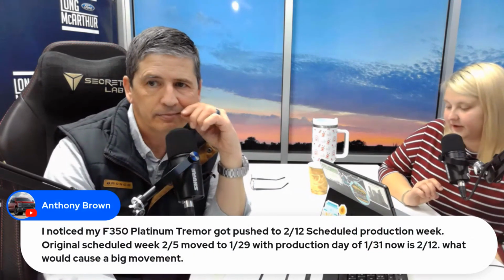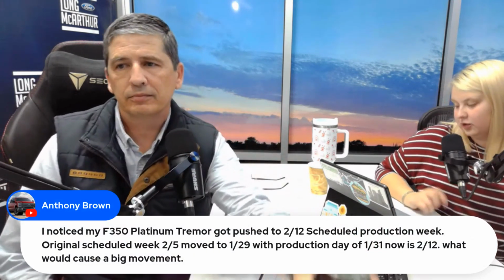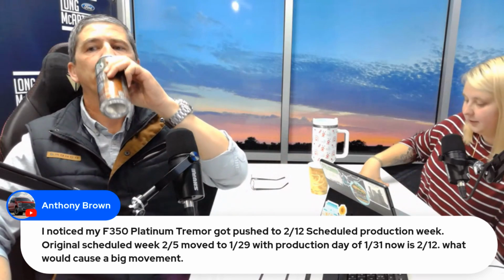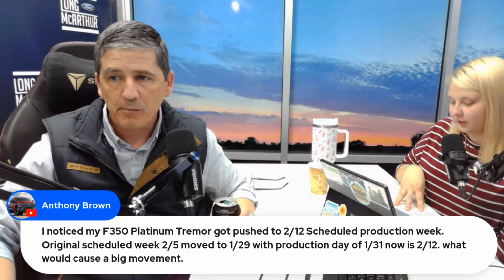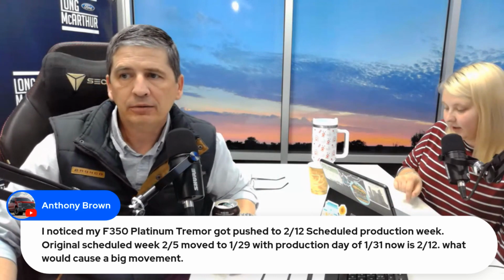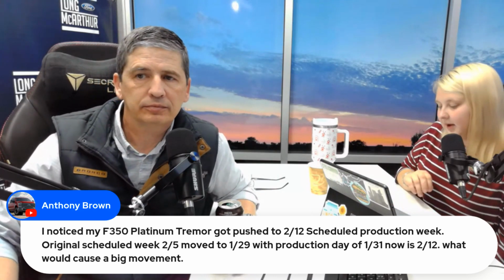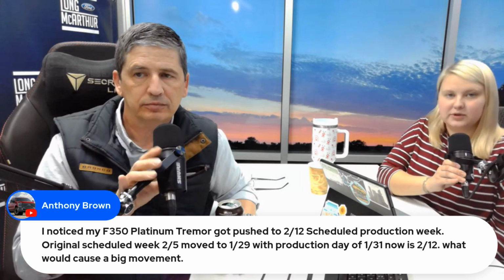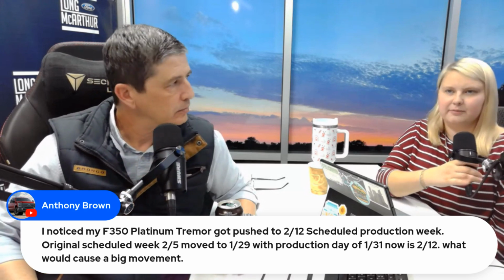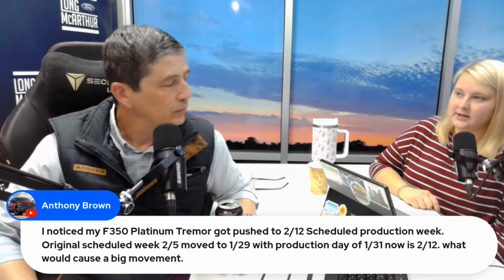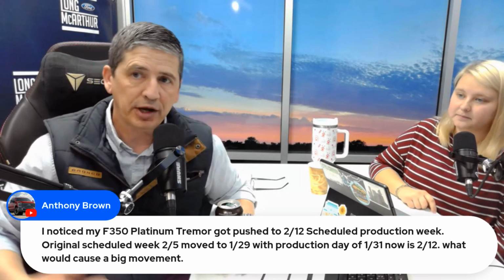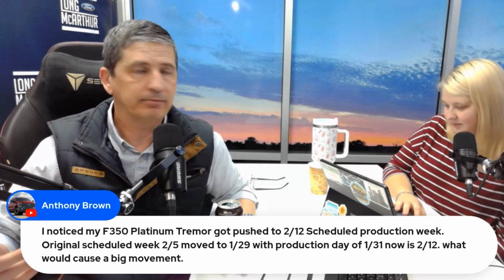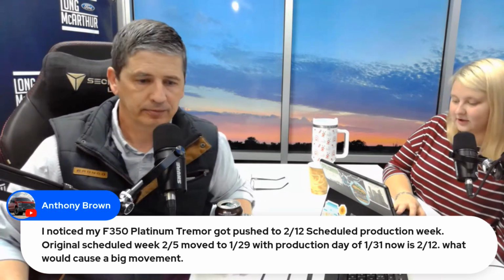I noticed my F-350 Platinum got pushed to the 2/12 scheduled production week. Original schedule week was 2/5, moved to 1/29 with a production day of 1/31, and now is 2/12. What would cause such a big movement? They probably just had to move some of their builds around to better go through the process of building. It could be that suppliers said they were going to have certain options available, and then they didn't fulfill that. That can also be a huge one.